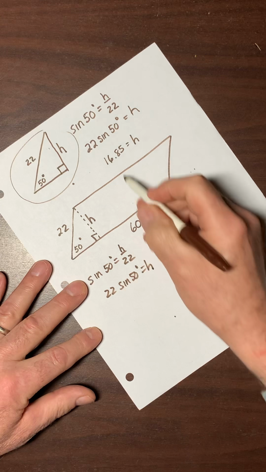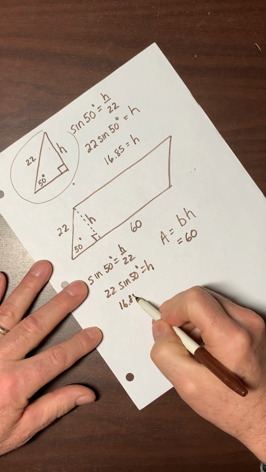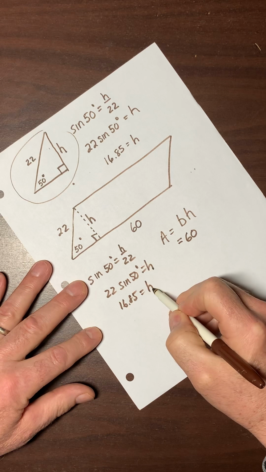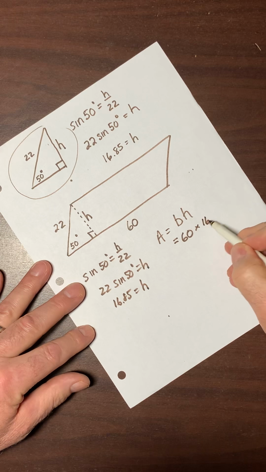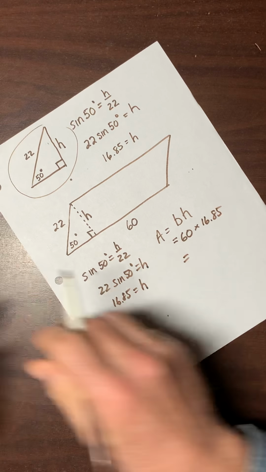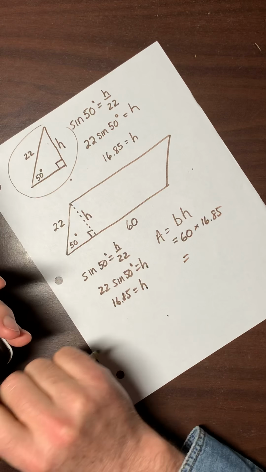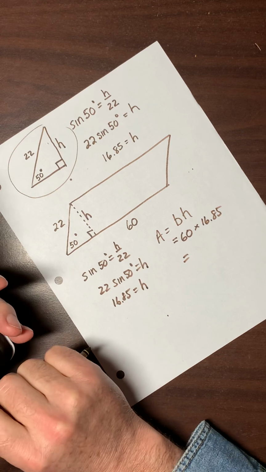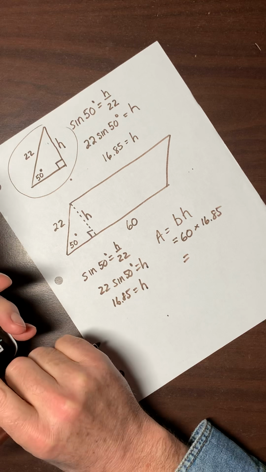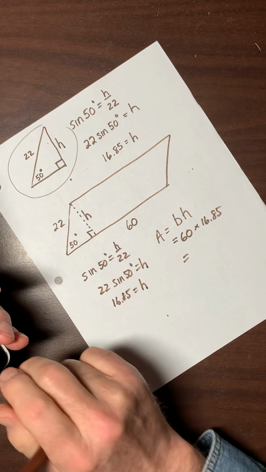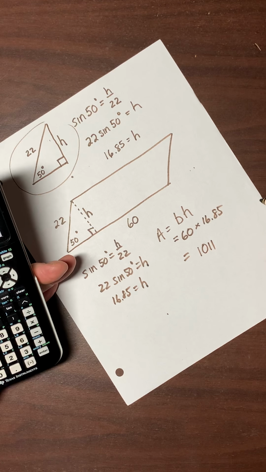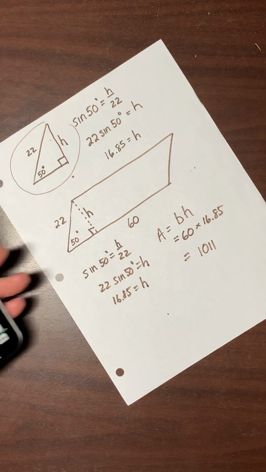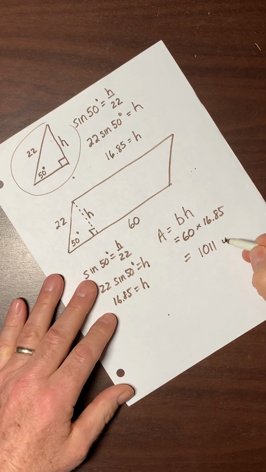And when I go to my calculator, I get 16.85 is my value for h. Now I take that value and I plug it in, times 16.85. This is definitely a calculator situation. So 60 times 16.85, and I'm ending up with 1,011 for my answer, for my area, and it would be units squared.